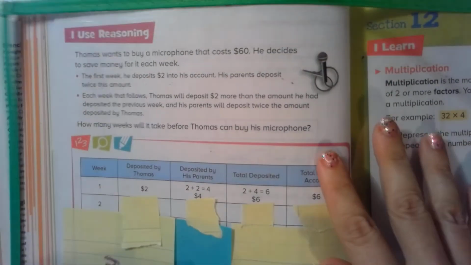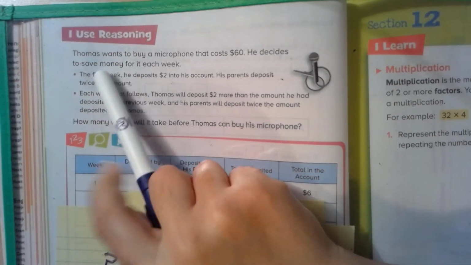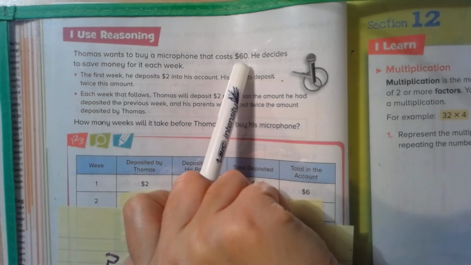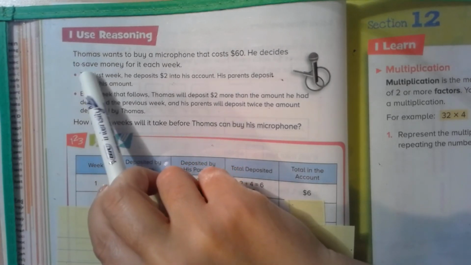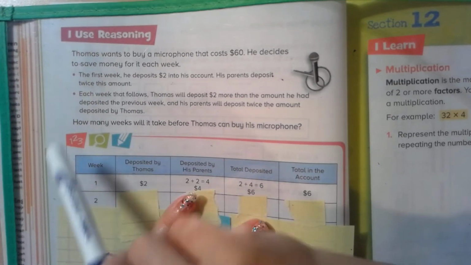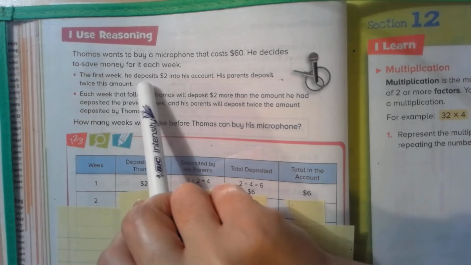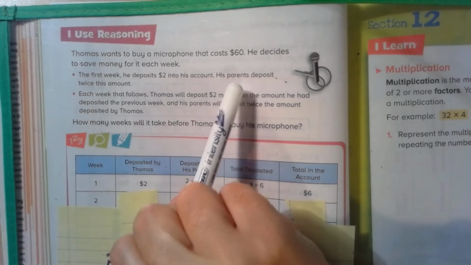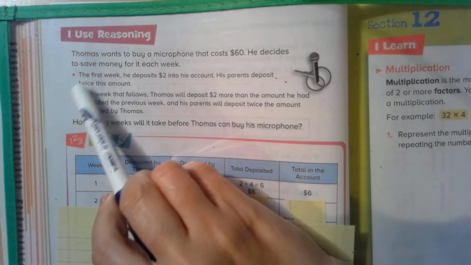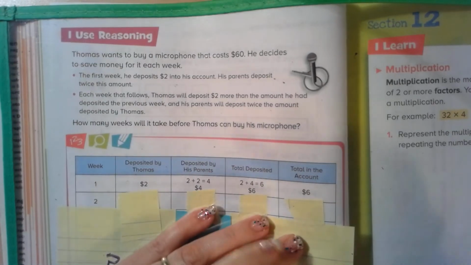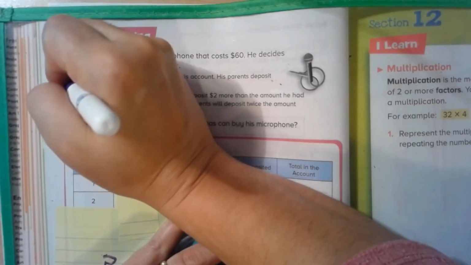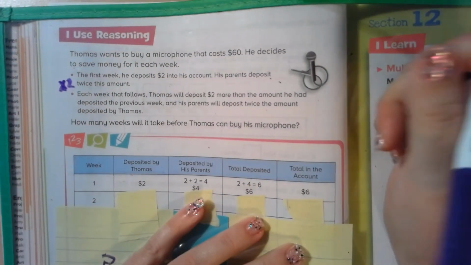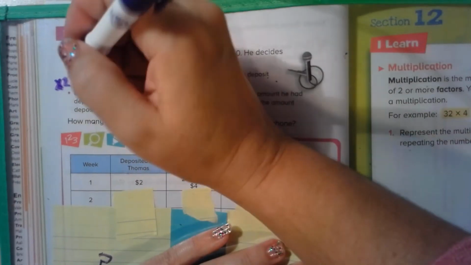It says, Thomas wants to buy a microphone that costs $60. That's expensive. He decides to save money for it each week. The first week, he deposits, so he puts $2 into his account. His parents deposit, or give him, twice this amount. So twice means times 2, or you take the number and you add it to itself. You have to know what the word twice means.